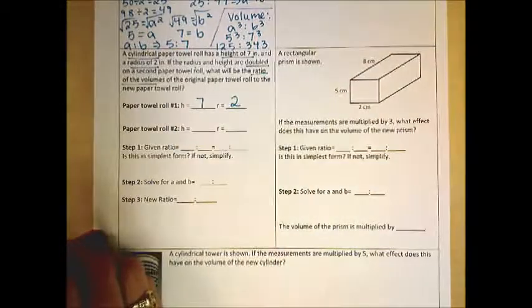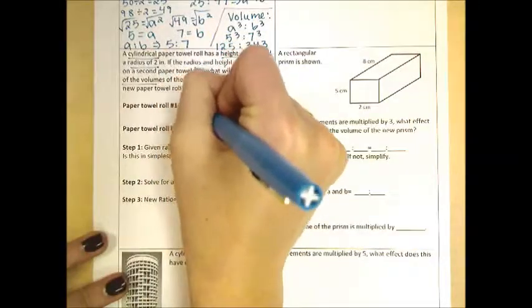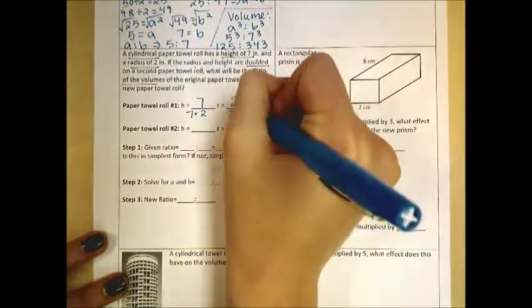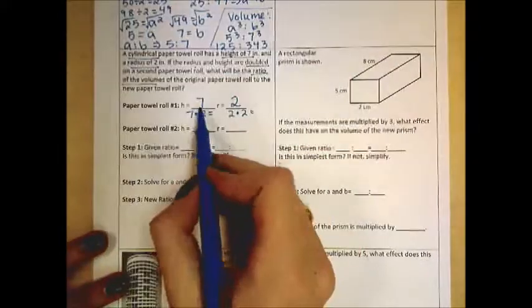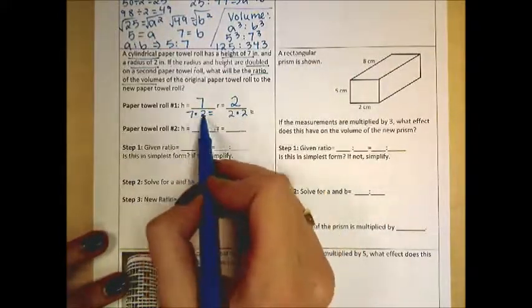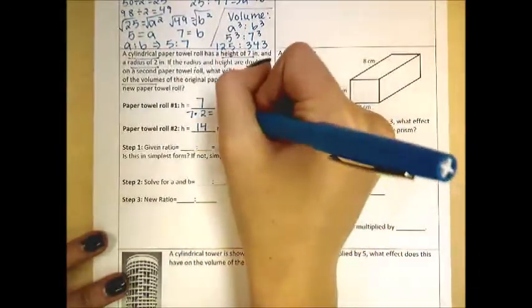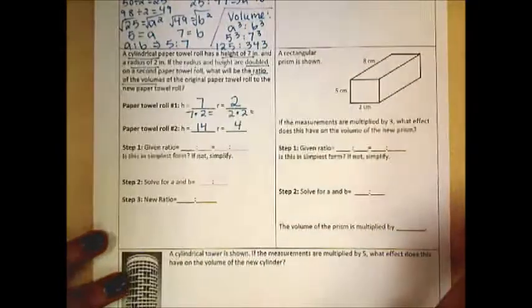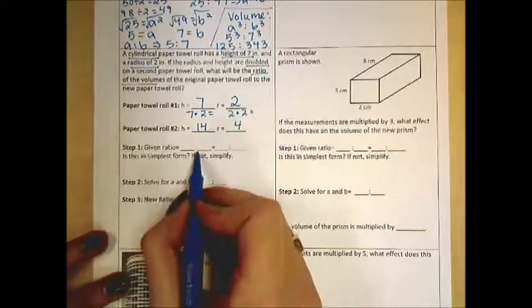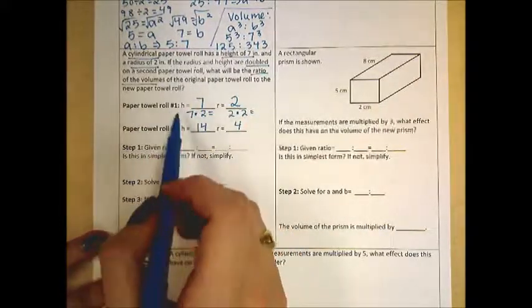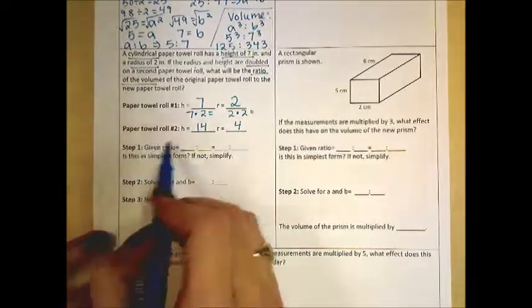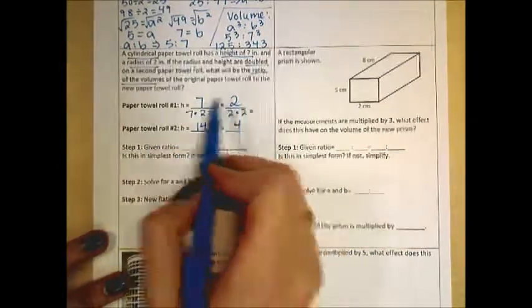Well, if it's doubled, that means I'm going to multiply by 2, right? Just doubling it. So I'm going to double both the height and the radius. So 7 times 2 gives me a new height of 14, and 2 times 2 gives me a new radius of 4. So my given ratio, since I'm comparing one paper towel roll to another paper towel roll, I don't want to pick these numbers.